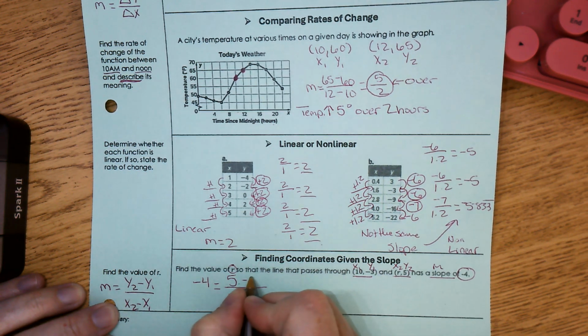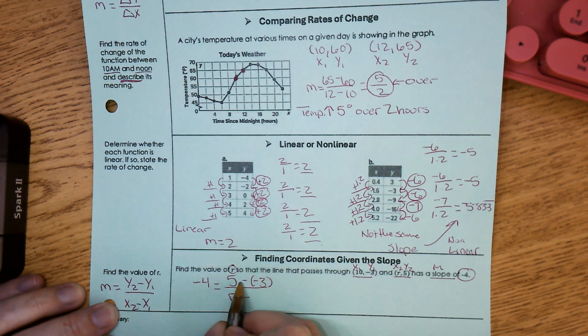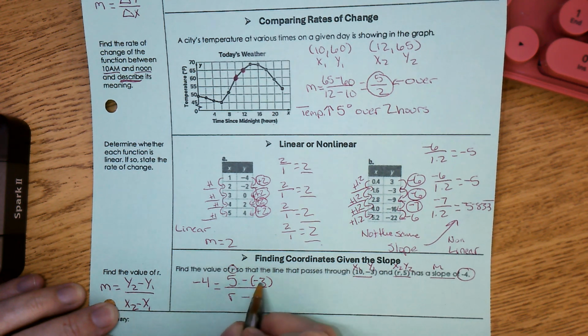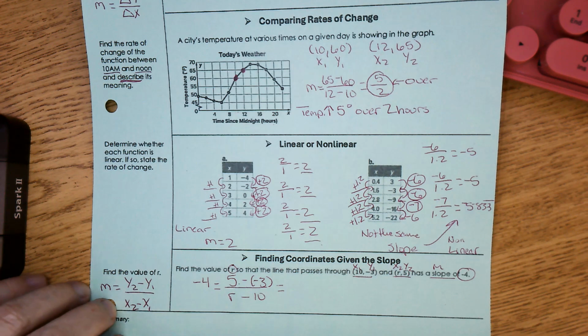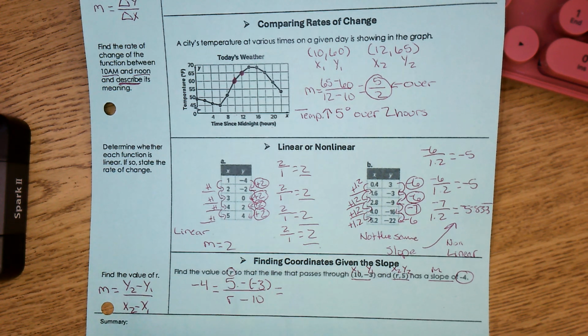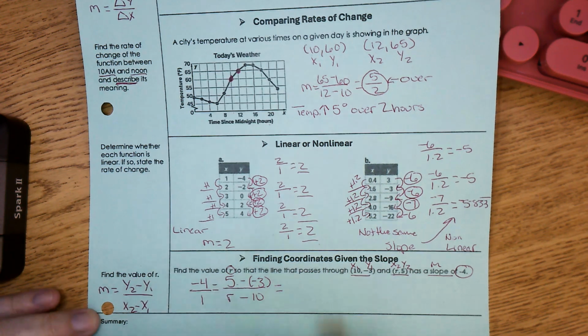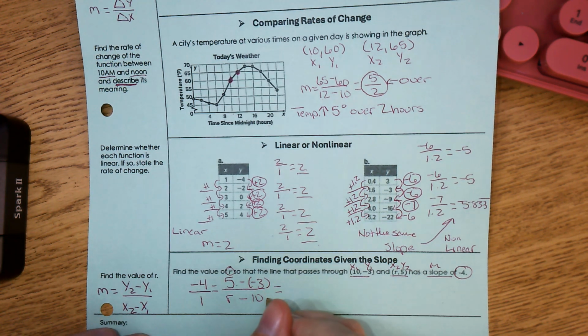y1 is negative 3. Oops, I'm going to put that in parentheses, because negative 3 and that subtraction sign are not the same sign, so we need to put that in parentheses. And then 10. So our cross multiplication. I'm going to put that negative 4 over 1, so we can cross multiply.